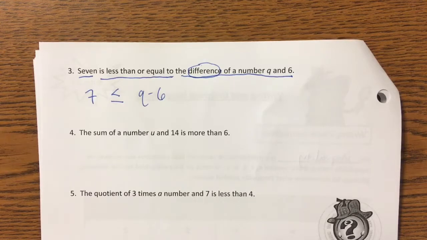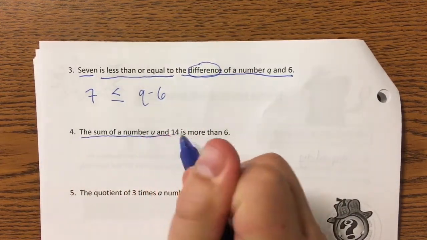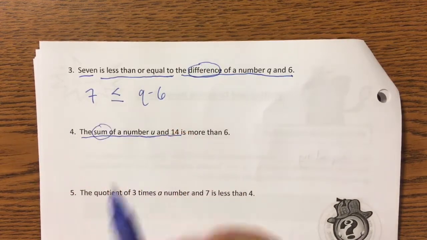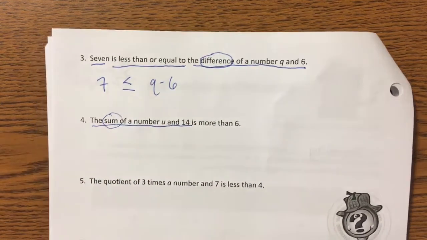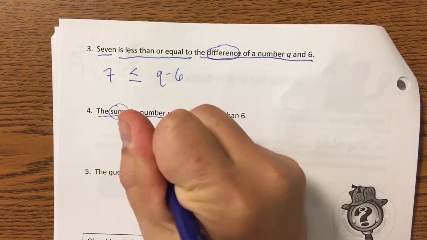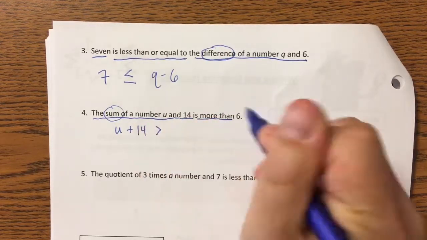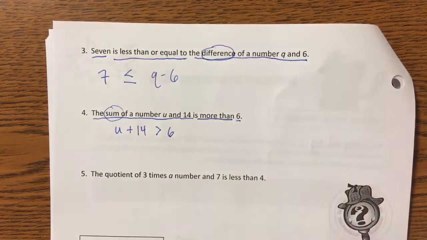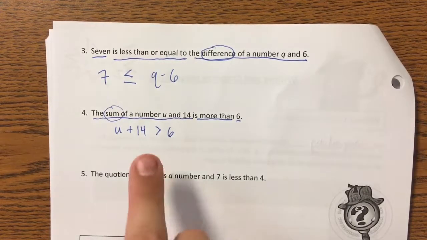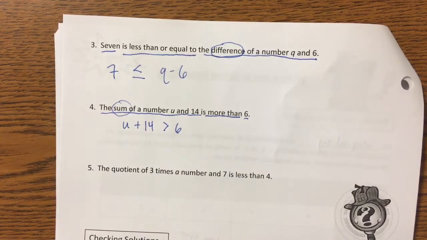The sum of a number u and 14. So that's going to be the left side. But what does sum indicate? Addition, yeah, adding. Yep, exactly. u plus 14 is more than 6. Now later on, we won't even do this today, we'll do it next time, we would eventually want to solve this, and that's kind of where we're going with this. But for now, we're just setting it up.